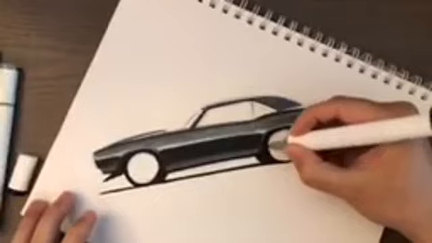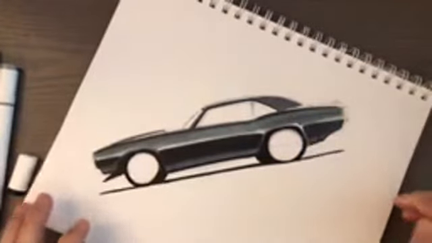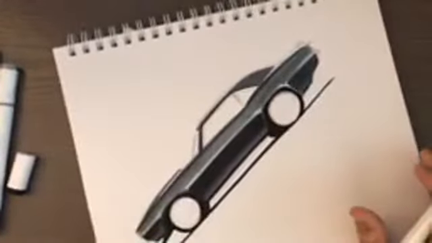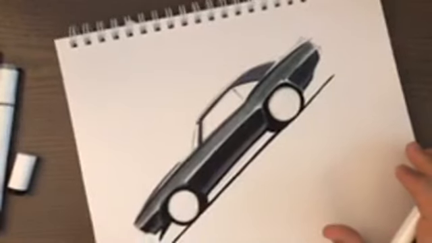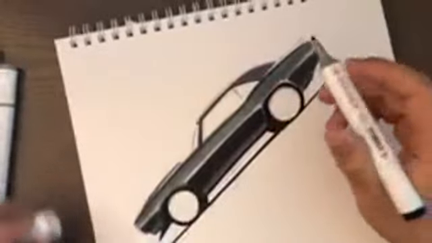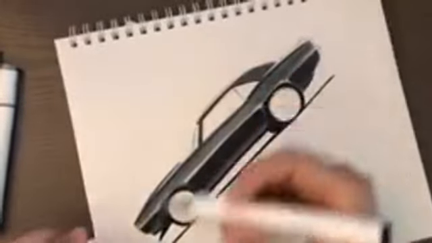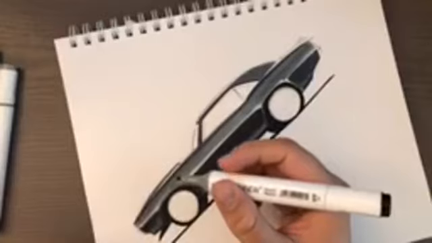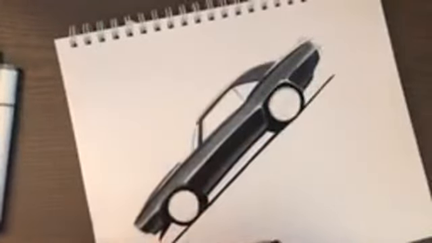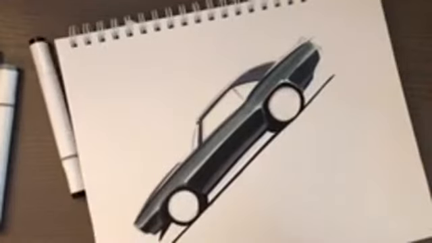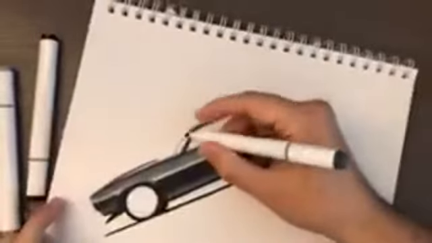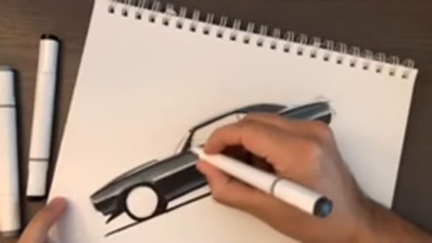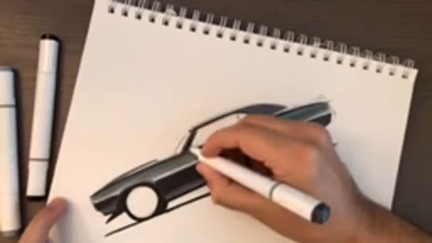What else is black on this Camaro? I'm gonna keep the windows up. Actually, I don't know if I want to keep the window down or if I should render a window. But I'm gonna go in with Cool Gray 8 and fill in the interior. So the A-pillar on the far side is gonna be visible.